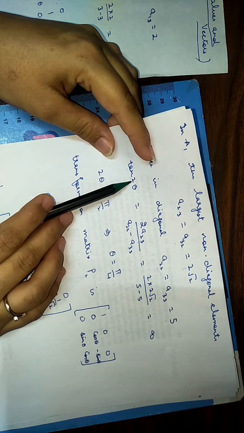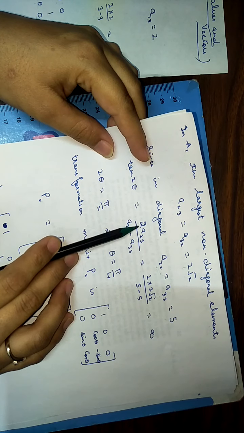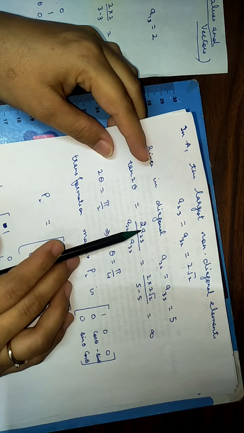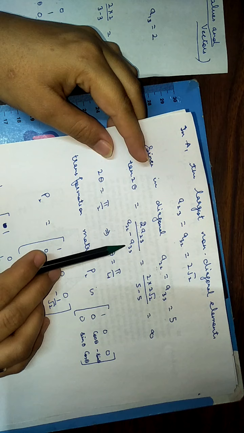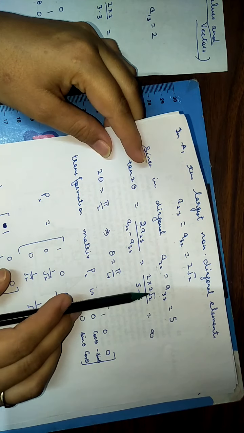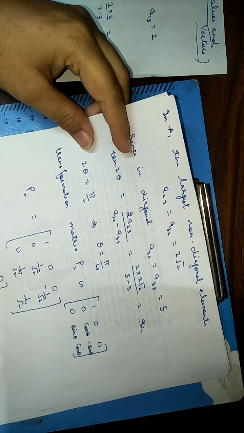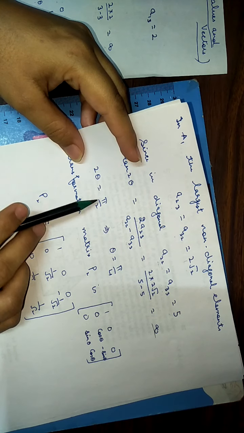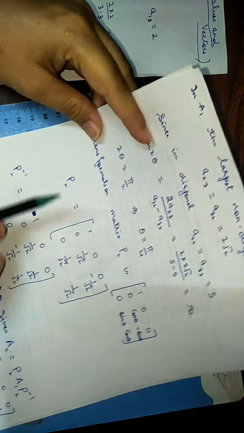So tan 2 theta equals 2 into the non-diagonal element value, that is A23, upon the equal diagonal values, that are A22 minus A33. So here again we substitute, we get an infinite value. So in this way tan 2 theta is pi by 2, so theta becomes pi by 4.